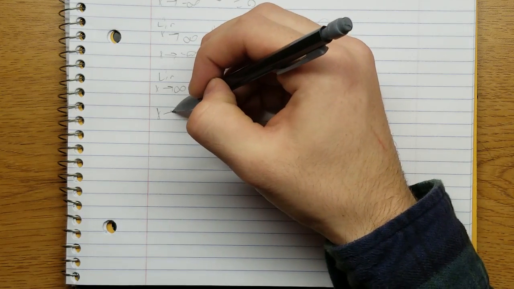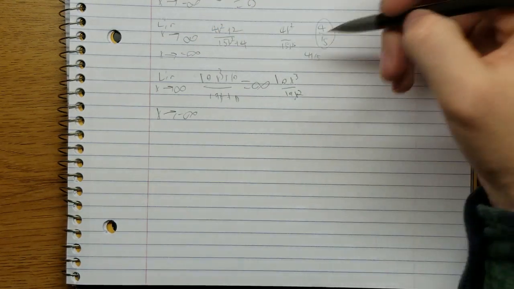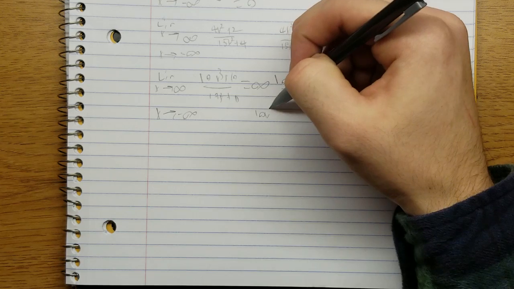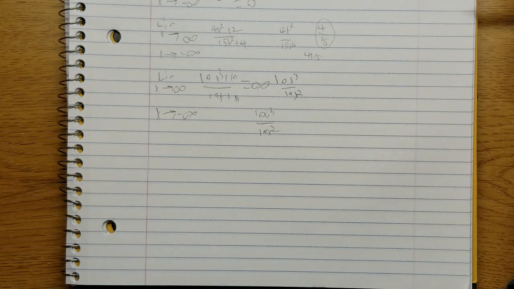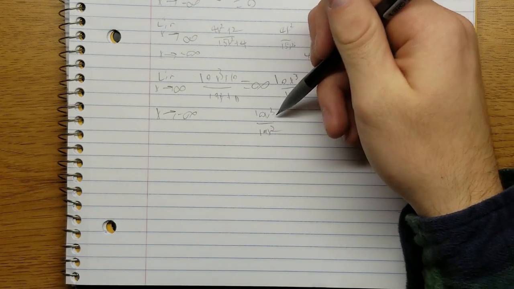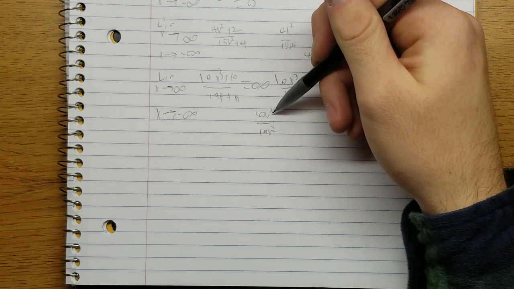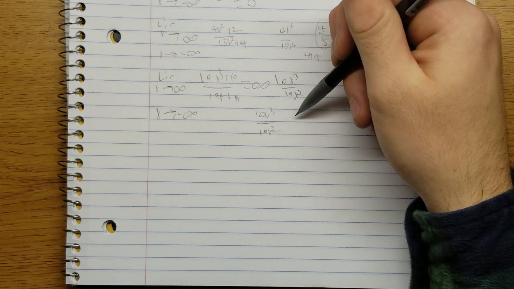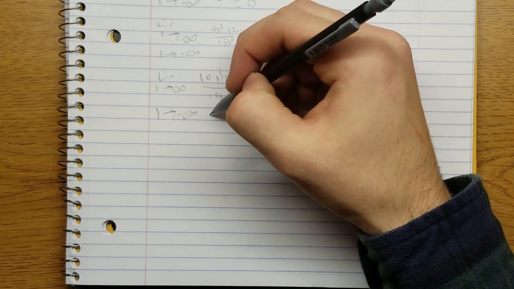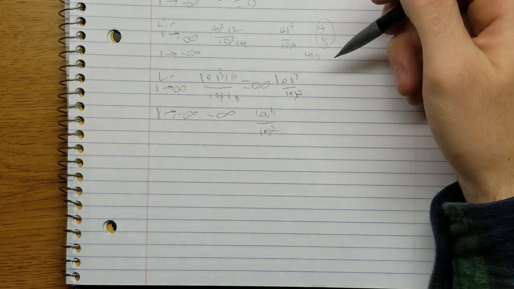And let's find it as x approaches negative infinity. We examine the leading coefficients again. So this is going to be decreasing. This is going to be increasing. We have negative infinity.